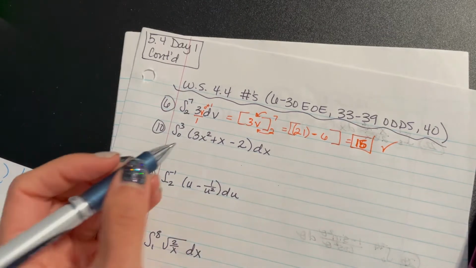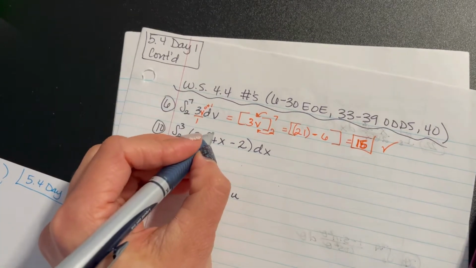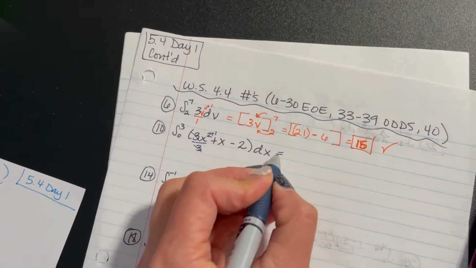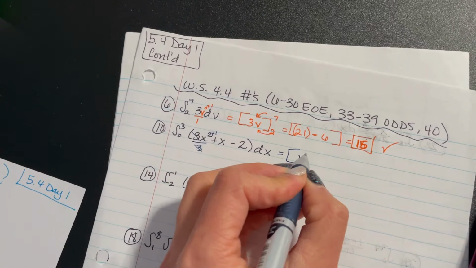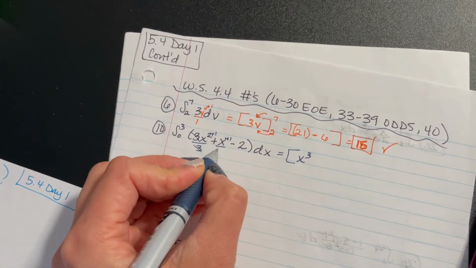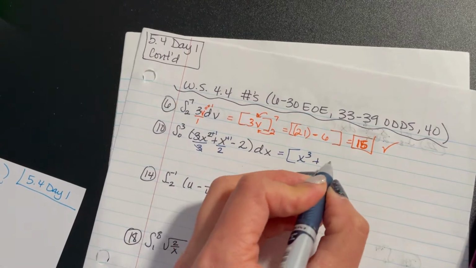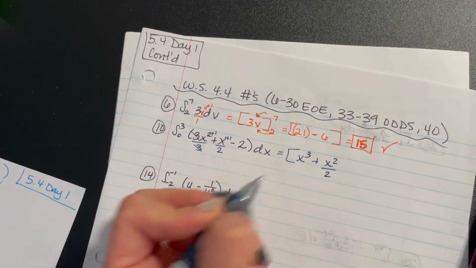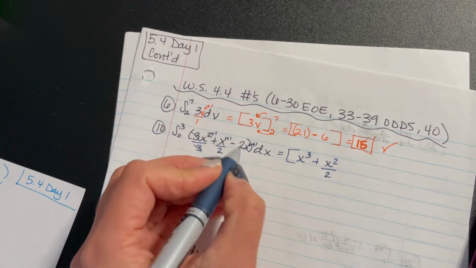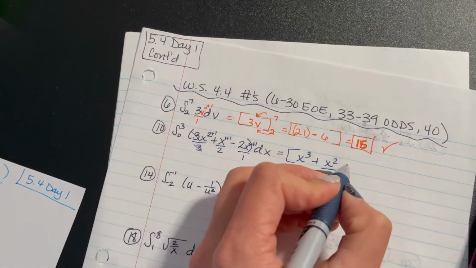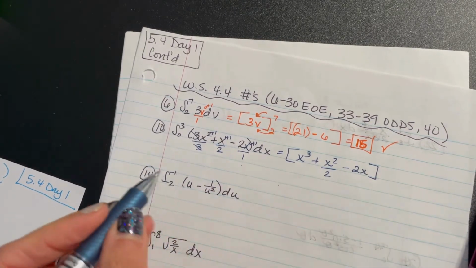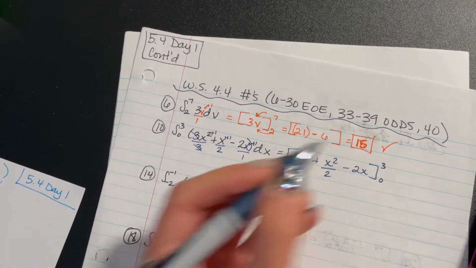Number 10. All right, let's raise the roof. Add 1, so 2 plus 1 is a 3. Oh, those 3's will cancel. So I will have an x to the 3rd. It's already a 1. Raise the roof. 1 plus 1 is a 2, so it's going to be a plus x squared over 2. And then this one doesn't have 1, so we add 1 to raise the roof. So it's just going to be a minus 2x. Whatever. From 0 to 3.